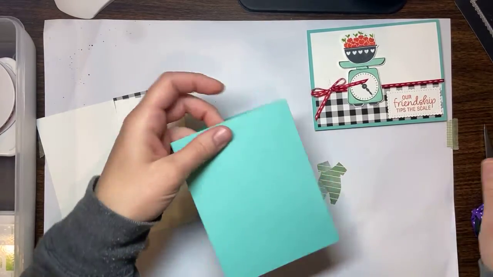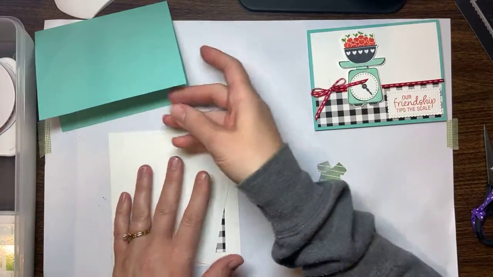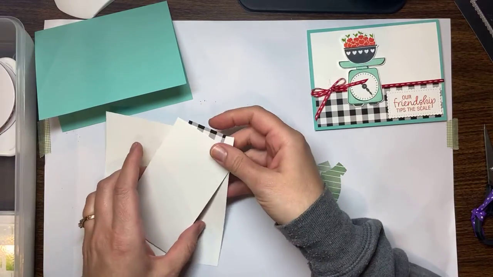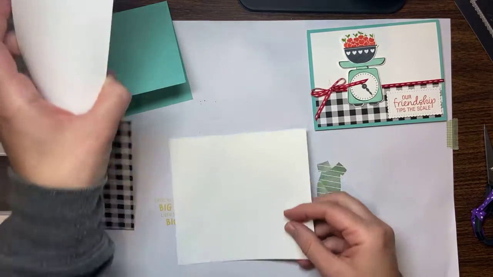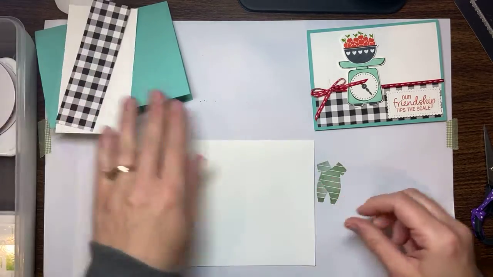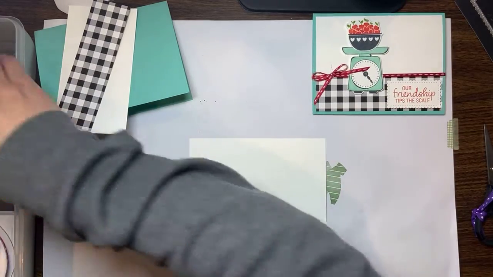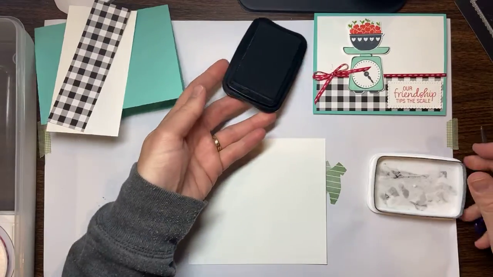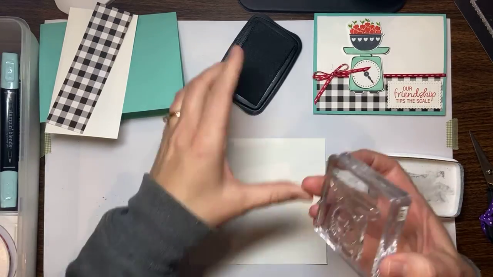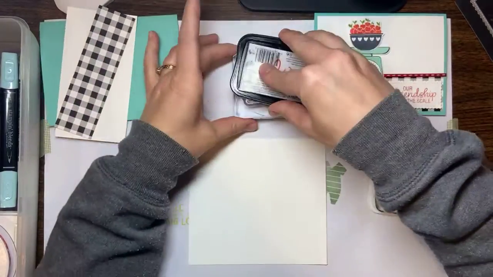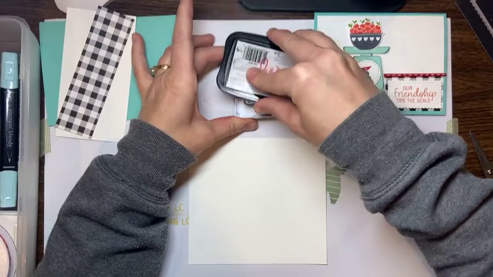All right, we're going to begin by folding that in half, and I'm going to start with the stamping first. We have some Memento black ink, and we're going to stamp our scale first.